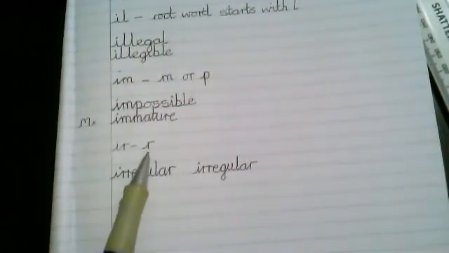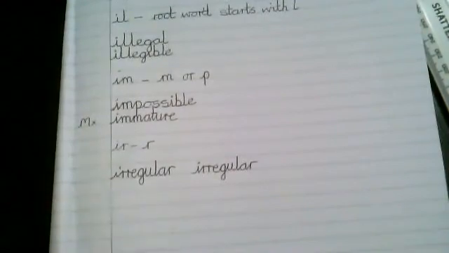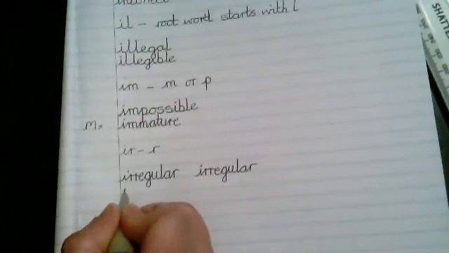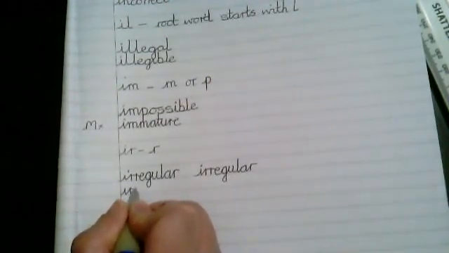And because responsible starts with R, we're going to add the prefix. So it's I, diagonal for my R, remembering that I still need the R for responsible.